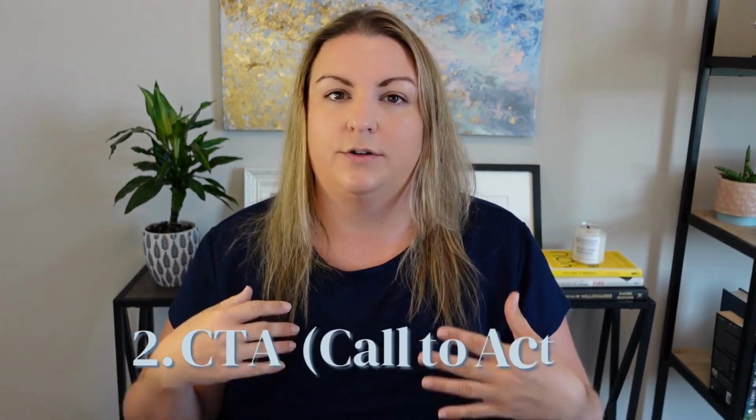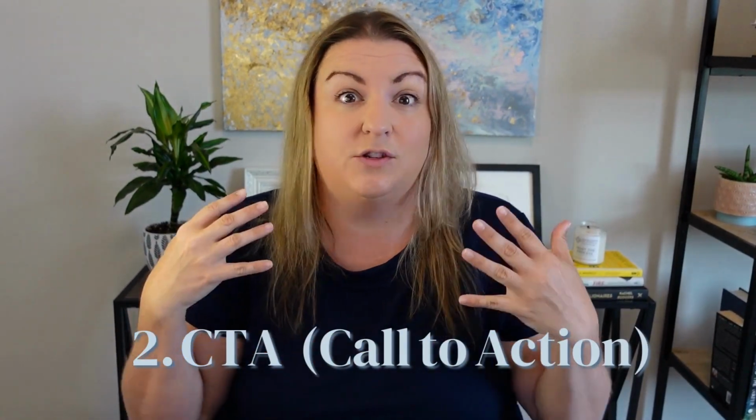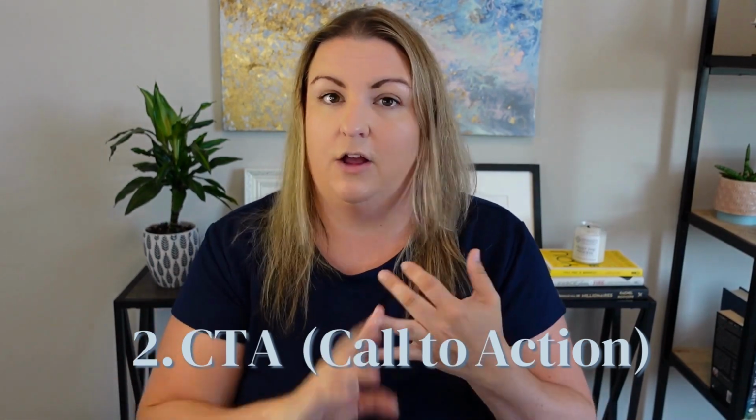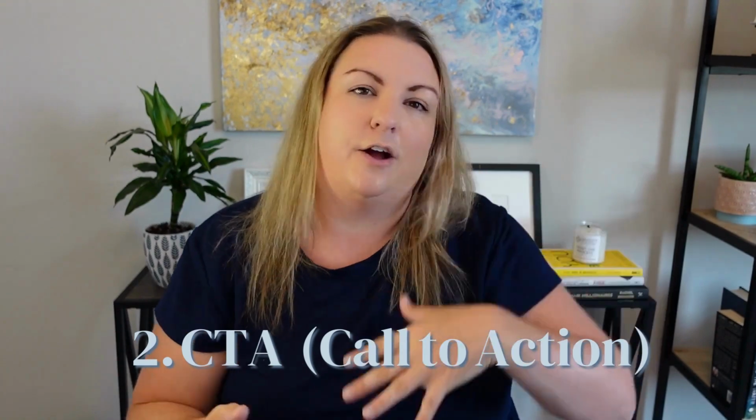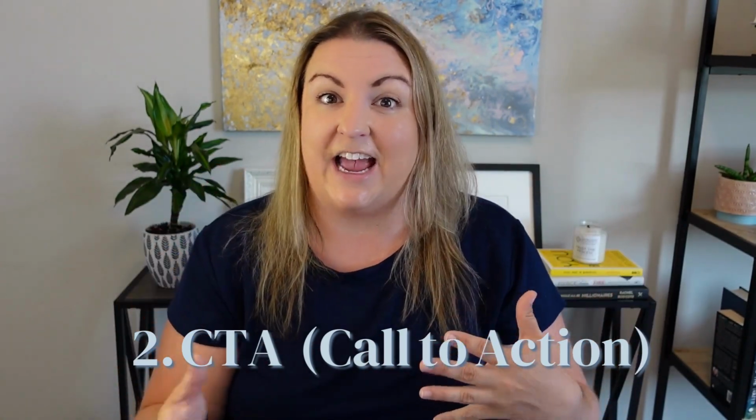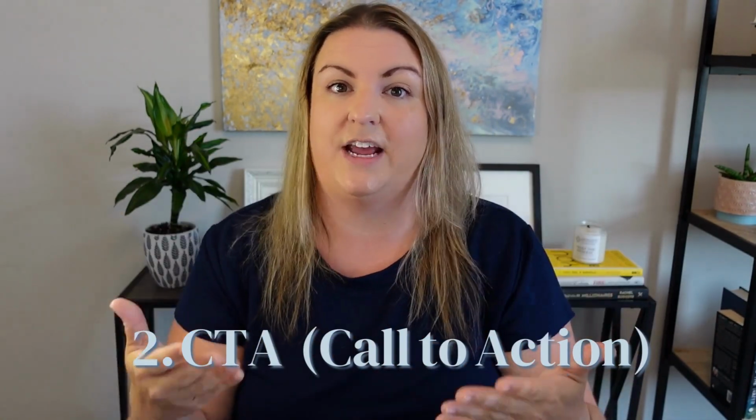Okay, second term we want to talk about is a CTA, also known as a call to action. This is one of the most important things you're going to have in an email, on a sales page, on your website, because it is what prompts your reader. They've read all the good stuff you've written, they're ready to take action, and this is what prompts them to take the action that you want them to do. Whether that's buying, joining, filling out a form, it doesn't matter what the action is.